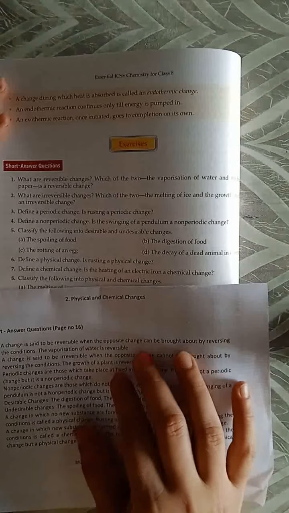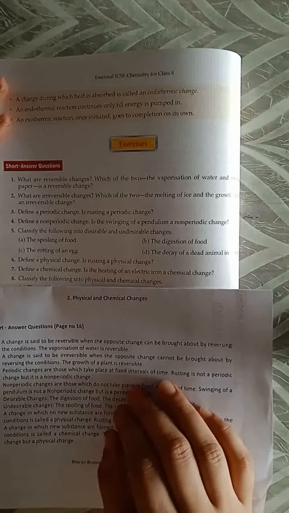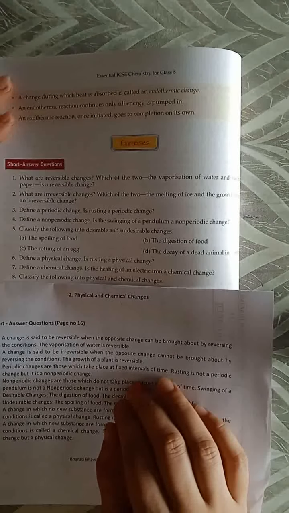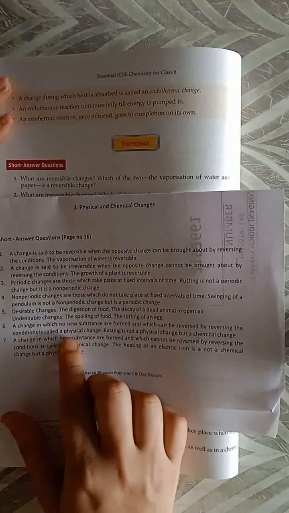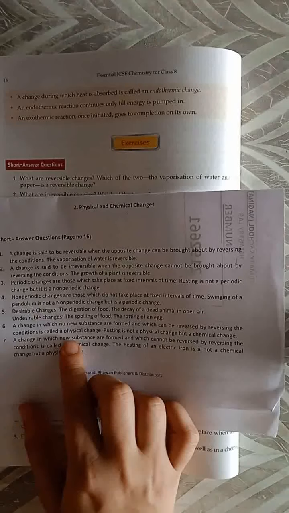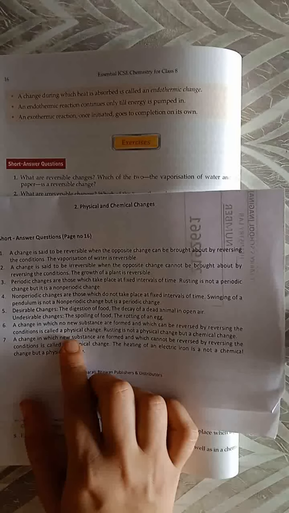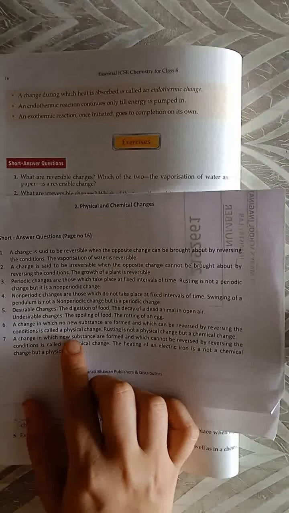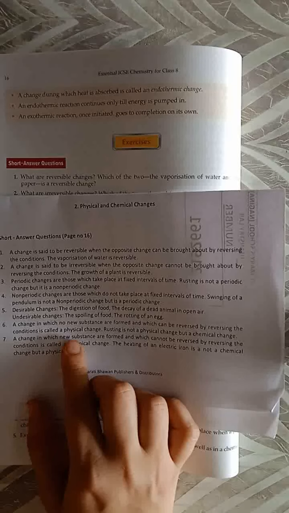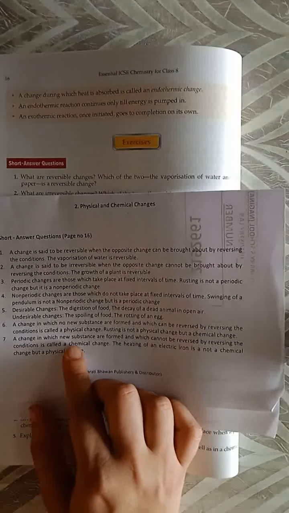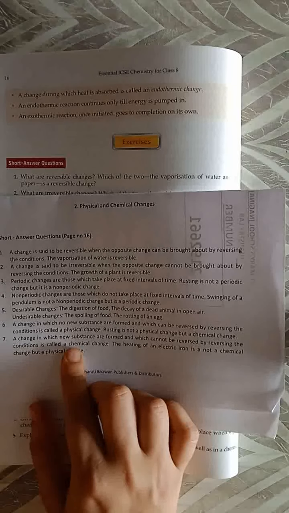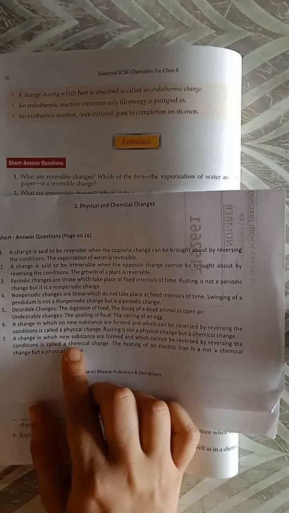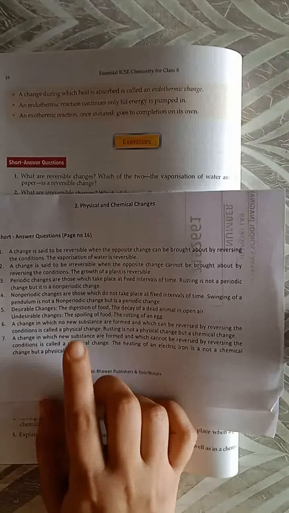Now your sixth question is: define a physical change, and tell whether rusting is a physical change. For physical change, we have just discussed it. A change in which no new substance is formed and which can be reversed by reversing the conditions is called a physical change. You just have to memorize 2 points. If any one of the points is missed, you will not get the marks. So you have to write both the points in the answer of physical change.